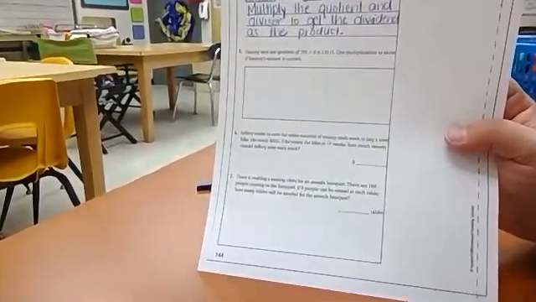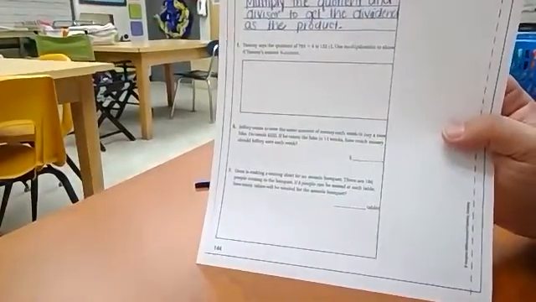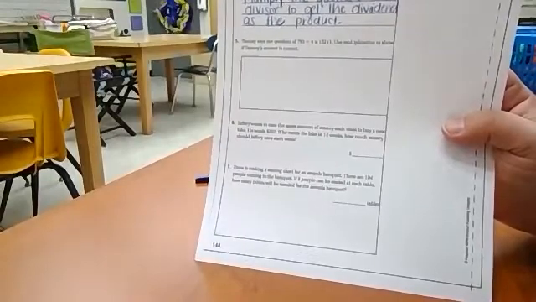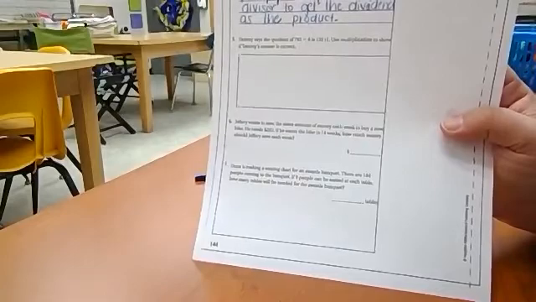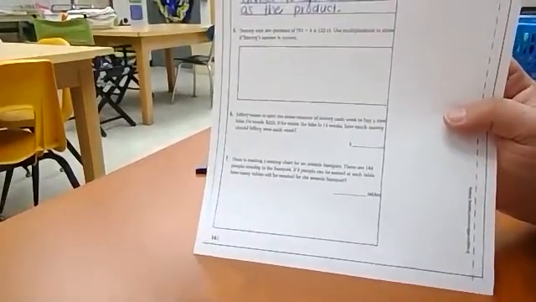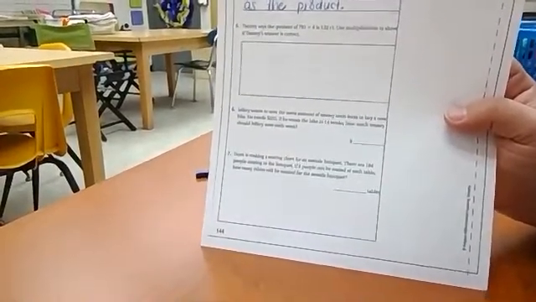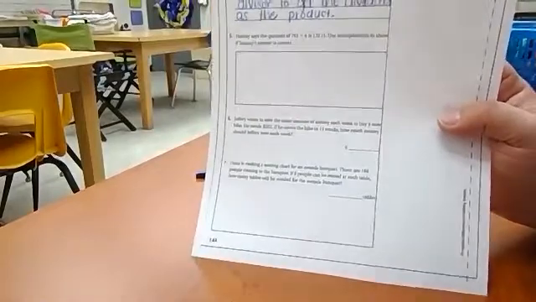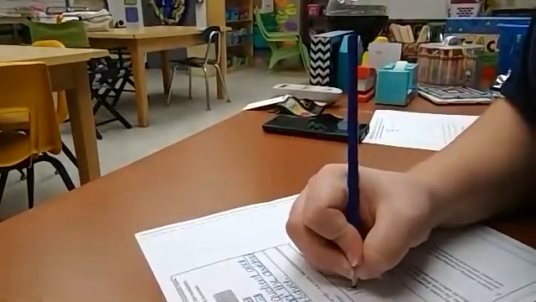Number 5, Tammy says the quotient of 793 divided by 6 is 132 remainder 1. Use multiplication to show if Tammy's answer is correct. So again, we're going to work backwards. So we're going to start with the quotient, which was 132. We're not going to do anything with the remainder 1 yet. So 132, and we multiply by the divisor, which was 6.